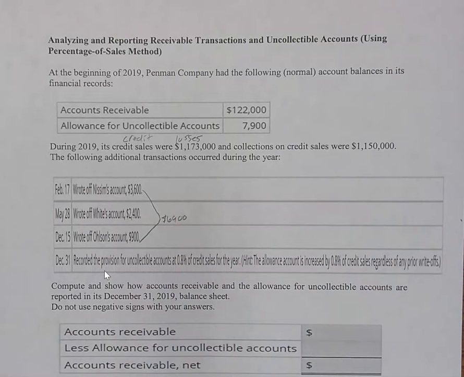Okay, and then also important information, and I want to read this to you because I don't know if you will be able to read it on the screen as well. It says that on the last day of the year, they recorded the provision for uncollectible accounts at 0.8%, so less than 1% of credit sales for the year. And it says, hint, the allowance account is increased by 0.8% of credit sales regardless of any prior write-off.